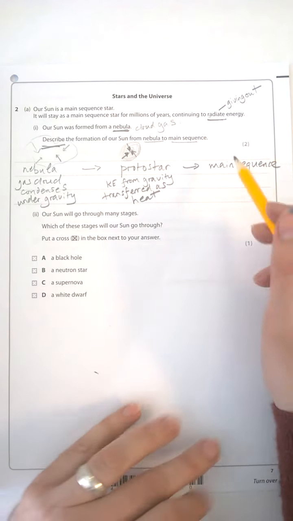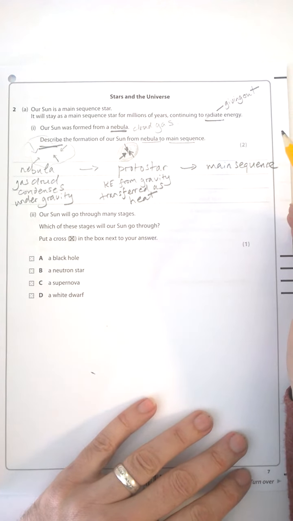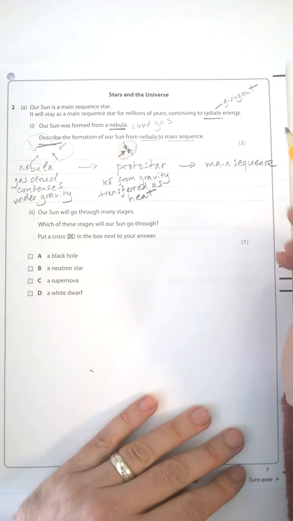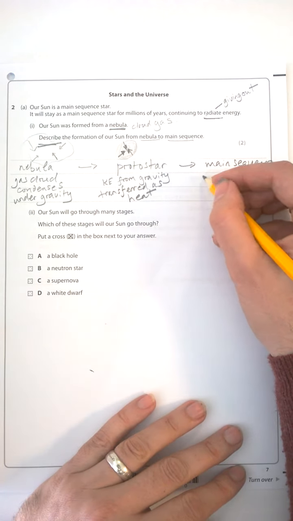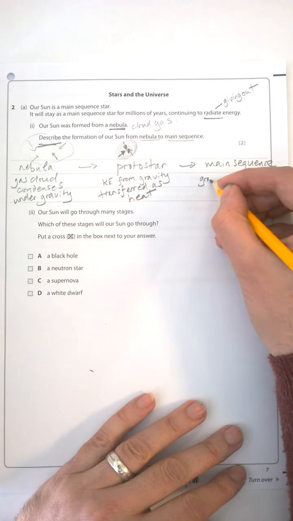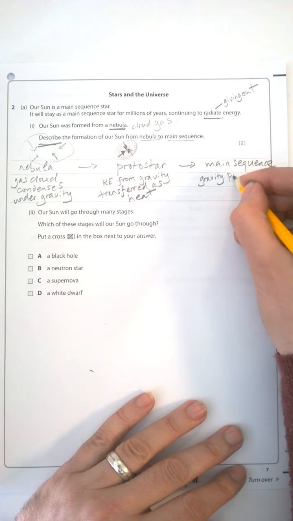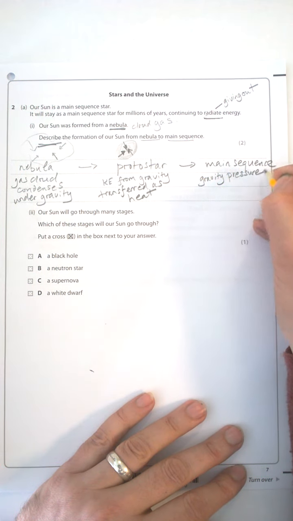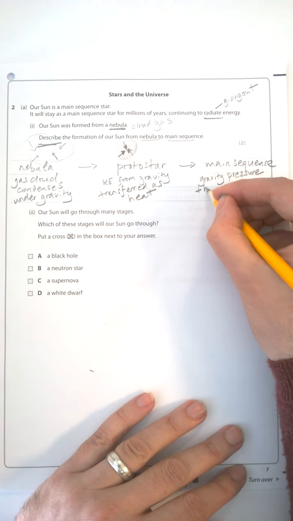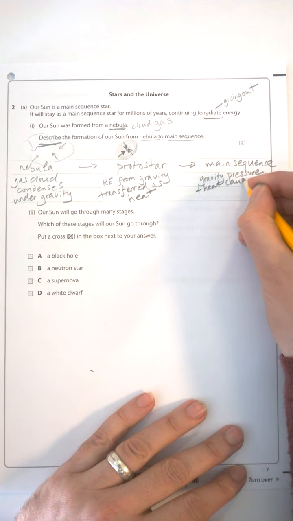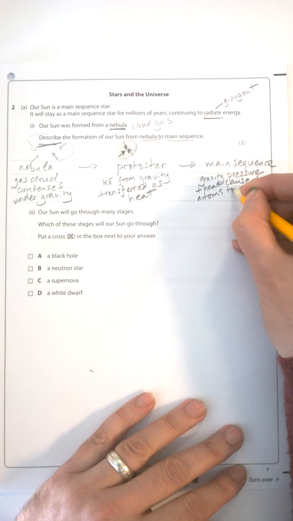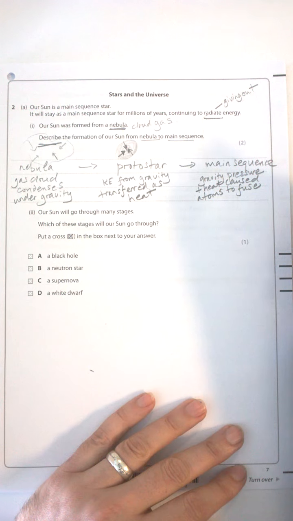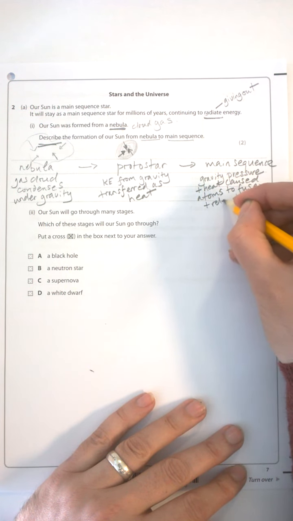And what we have in a main sequence star, what makes a star, is that the pressure from gravity combined with heat causes atoms to fuse together and release energy.